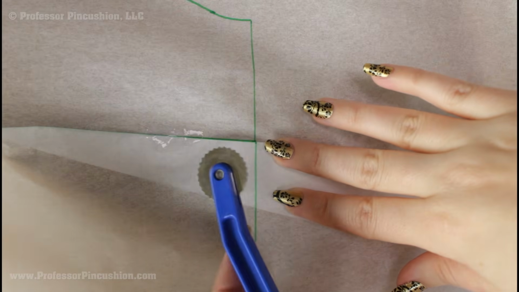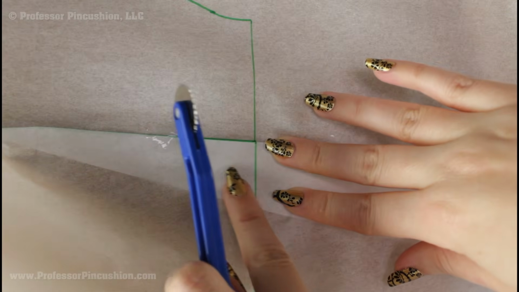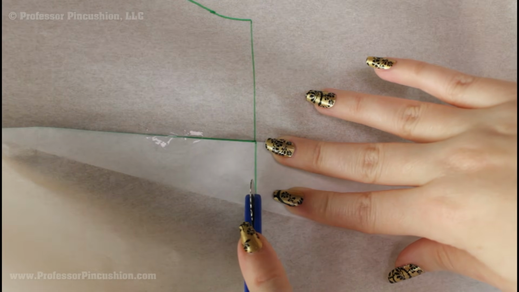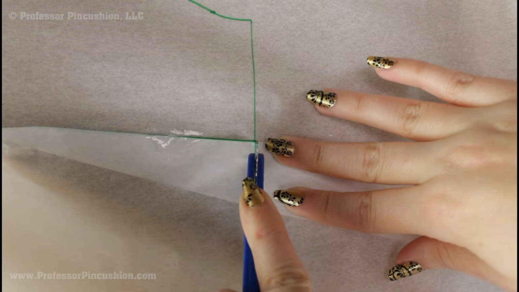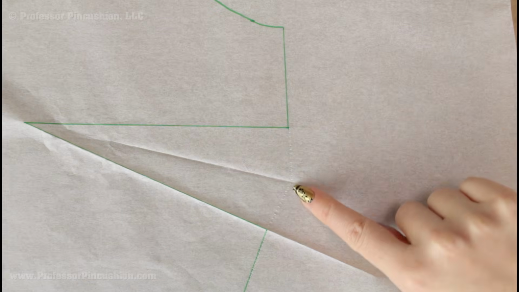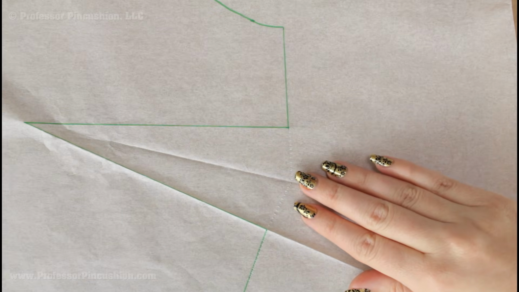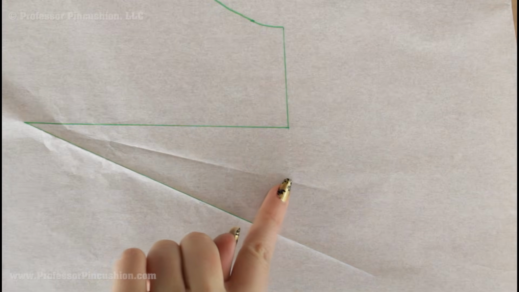Then you're going to take your tracing wheel and you're going to go over this folded part of the tracing paper, and you're going to press down so it's pressing through the cardboard that's underneath it. Unfold your dart and you'll see your tracing wheel mark, and this is going to be the shape of this part of the dart right here. So then I'm just going to grab my pencil and I'm going to draw right over these little marks.